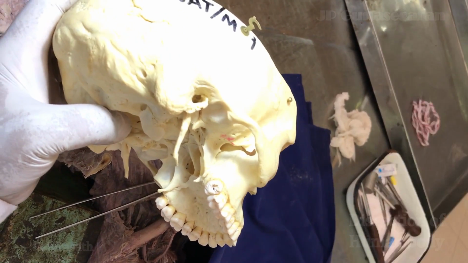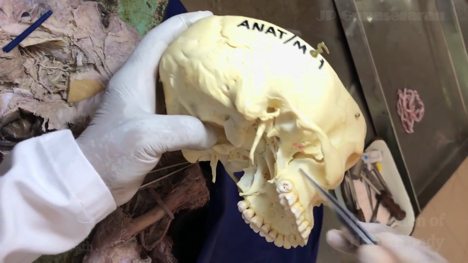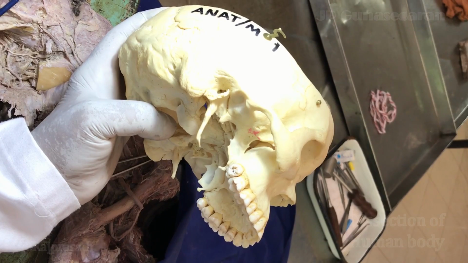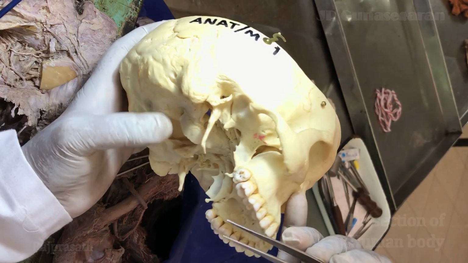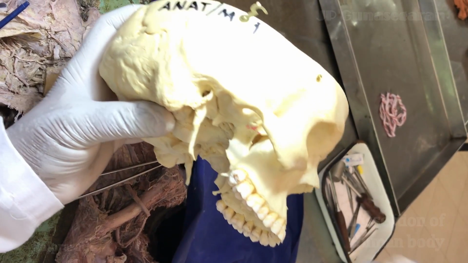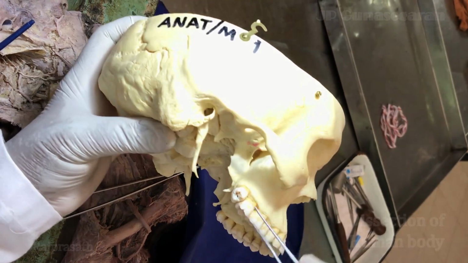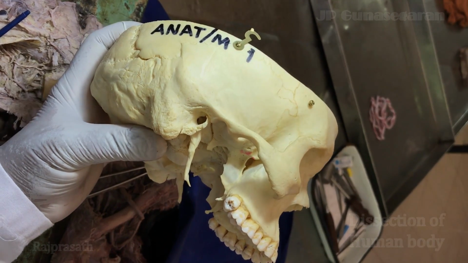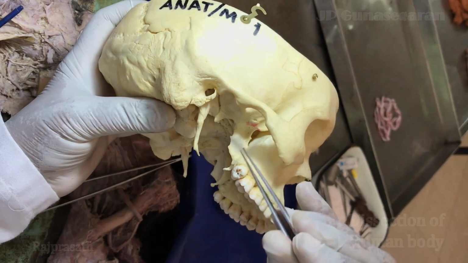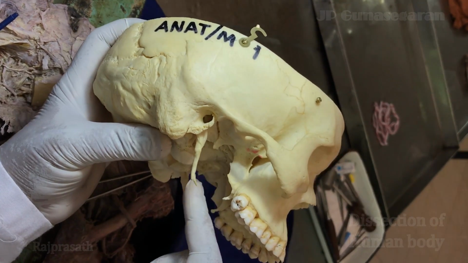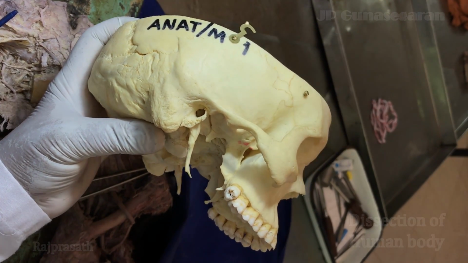And there are posteriorly running branches. They are tiny branches: the pharyngeal artery and the pterygoid artery. The pharyngeal artery passes through the palatovaginal canal, whereas the pterygoid artery passes through the pterygoid canal to supply the cartilaginous part of the auditory tube and the nasopharynx.